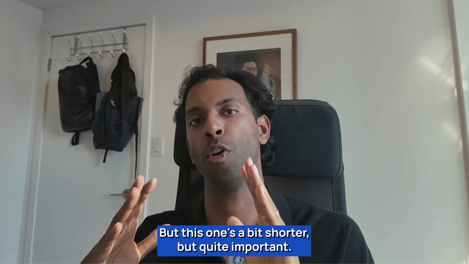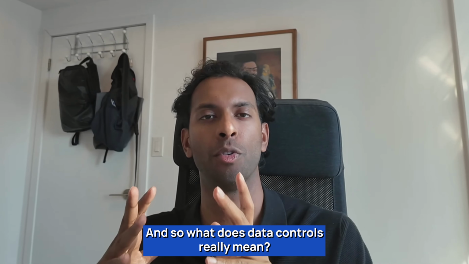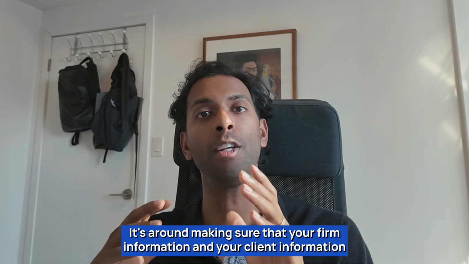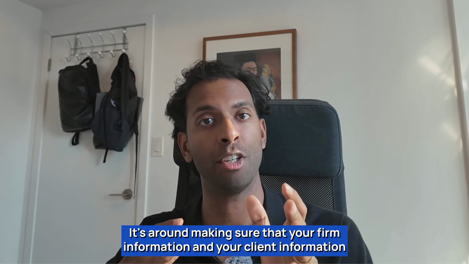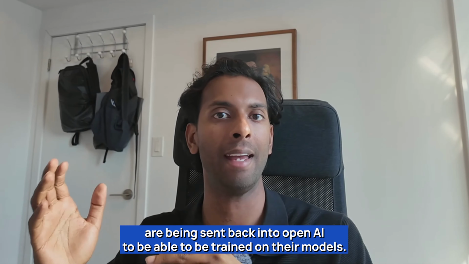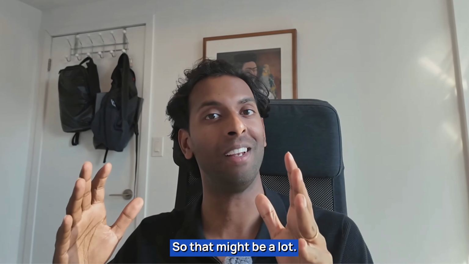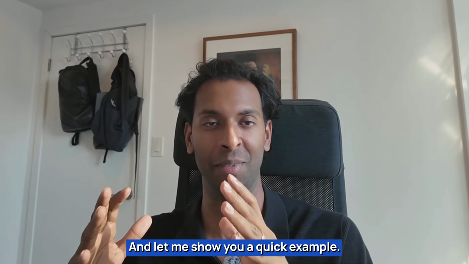This one's a bit shorter, but quite important, and it's on data controls. And so what does data controls really mean? It's around making sure that your firm information and your client information aren't being sent back into OpenAI to be able to be trained on their models. So that might be a lot, and let me show you a quick example.